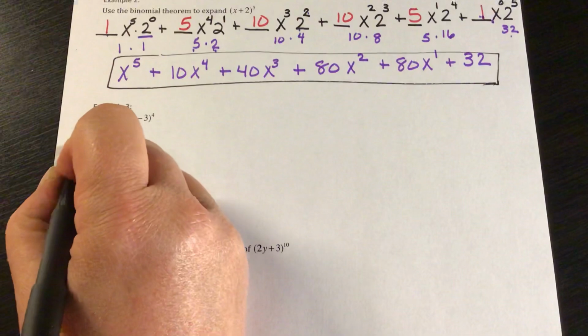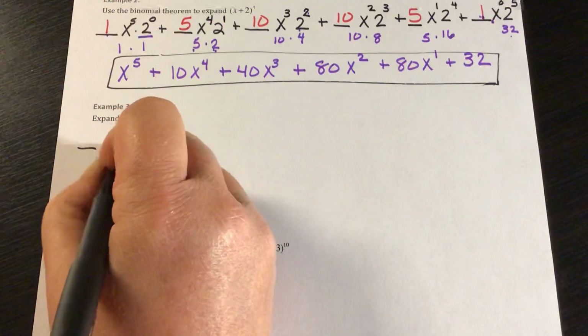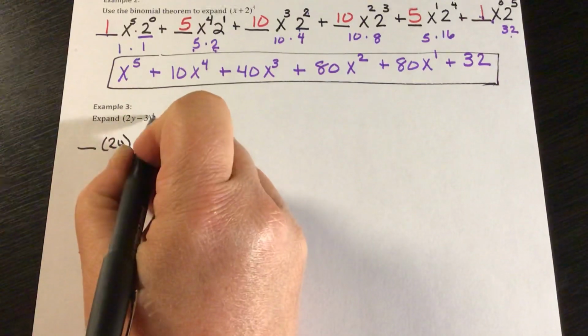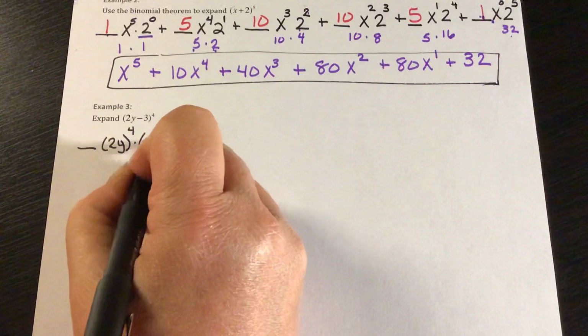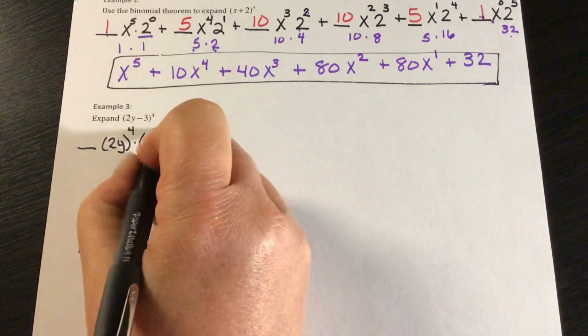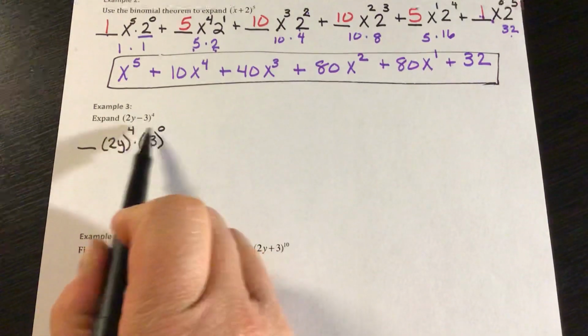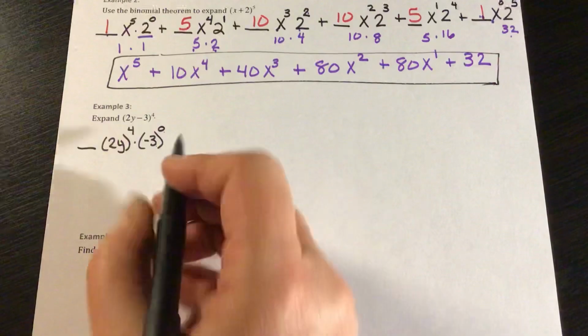So I have a space, then I have 2y, and this is to the 4th power, and then I have minus 3, and I'm going to keep the negative with the 3 to the 0 power. Remember, they add up to the number that is the exponent, which is 4.